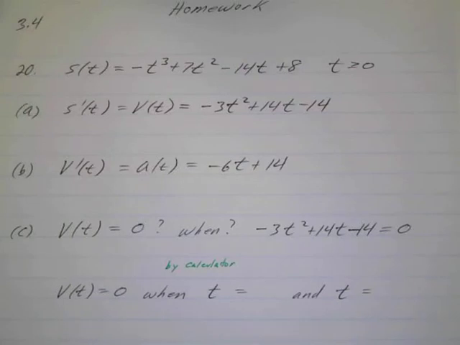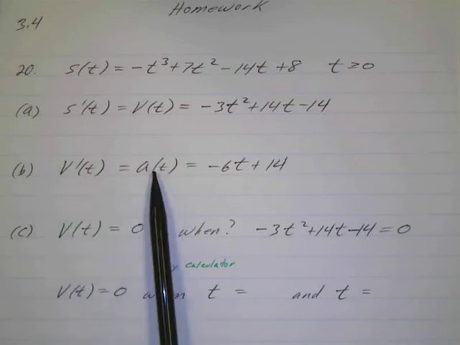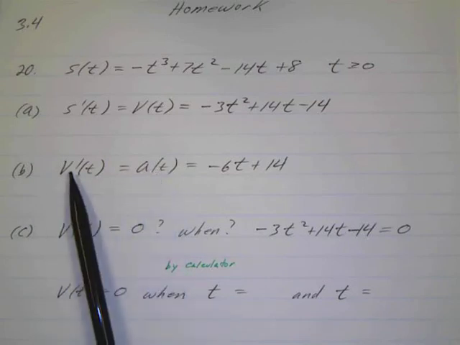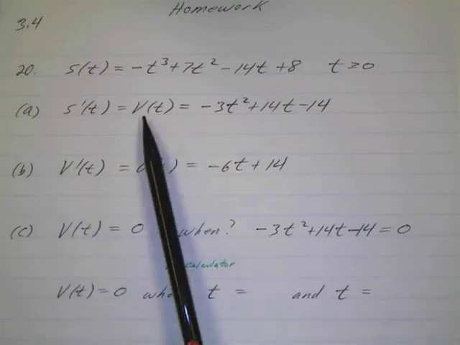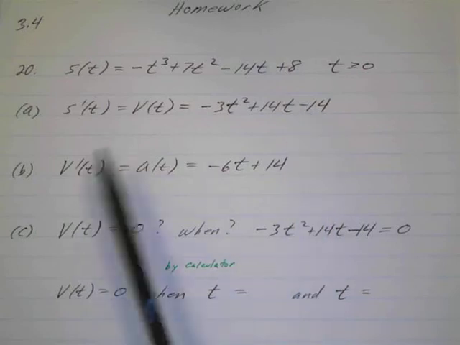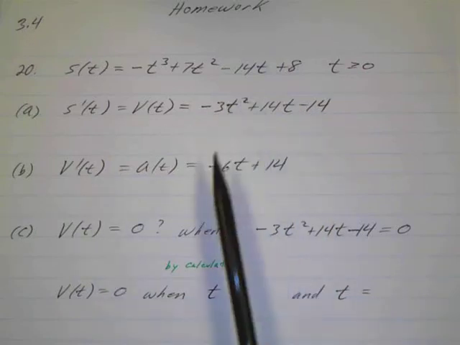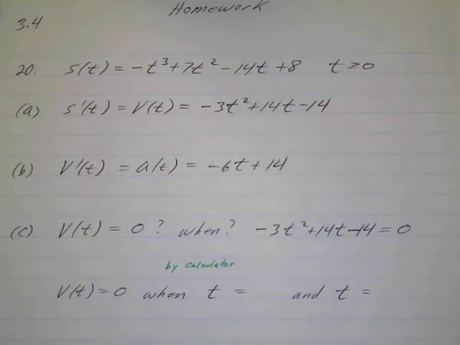Letter B, find the acceleration of the particle at any time. So remember the acceleration is just the derivative of the velocity at any time. So this is my velocity function. If I take the derivative of that, that's just going to be negative 6t plus 14.